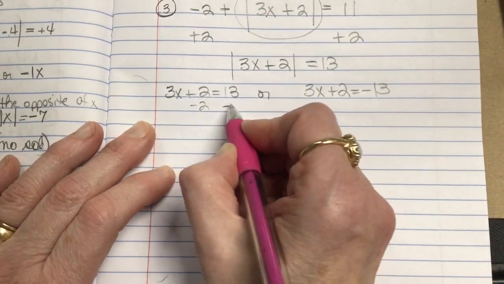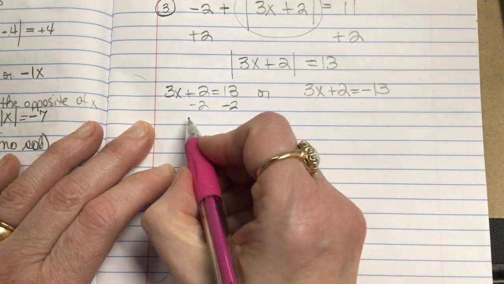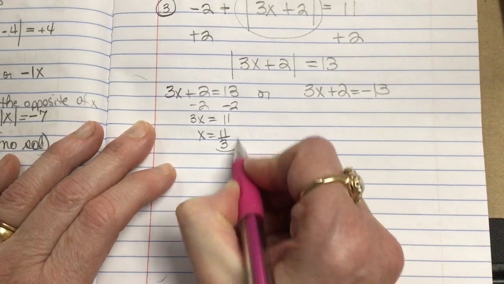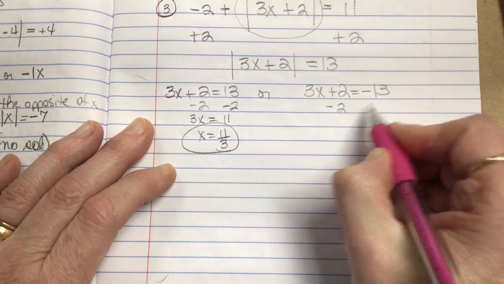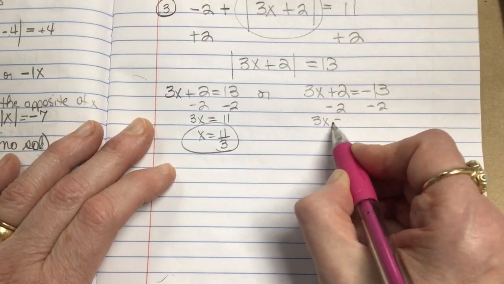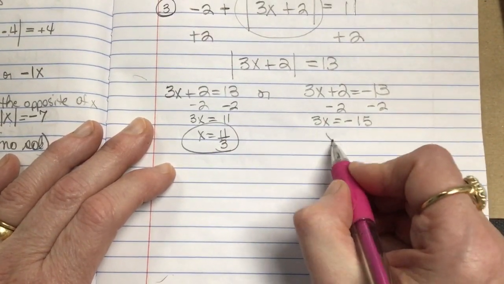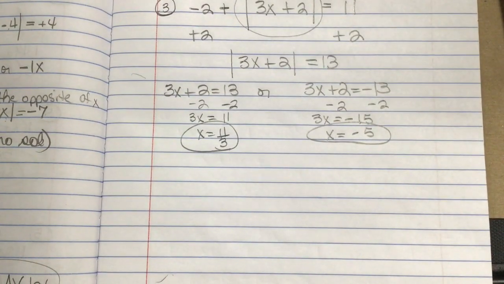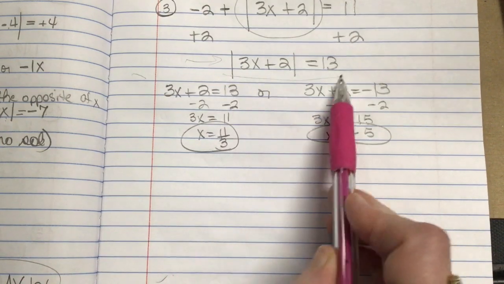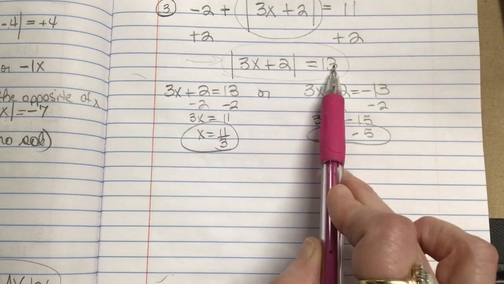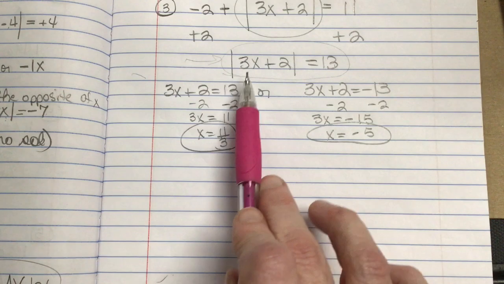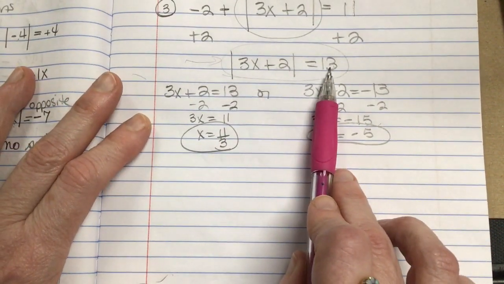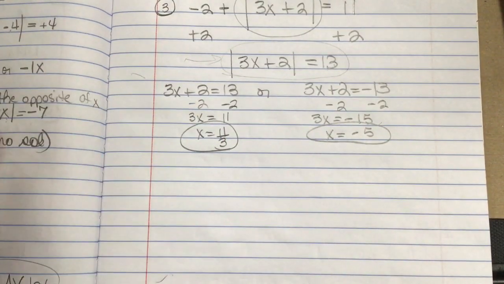3x equals 11. x equals 11/3. 3x equals -15, x equals -5. When you get to right here is where you decide. If I had absolute value equals 0, then I would know that 3x plus 2 could only equal 0, one answer. If the absolute value was equal to a negative something, no solutions, automatically, without having to do a lot of work.